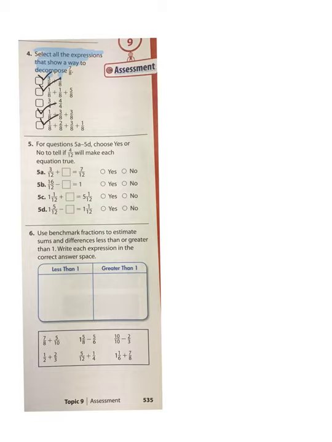All right, number 5. So for number 5, it says in here, for questions 5A to 5D, choose yes or no to tell if 4/12 will make each statement true. Okay, we have 5A. So we have 3/12, and 3/12 plus 4/12 would equal 7/12. So yes, that one would work.